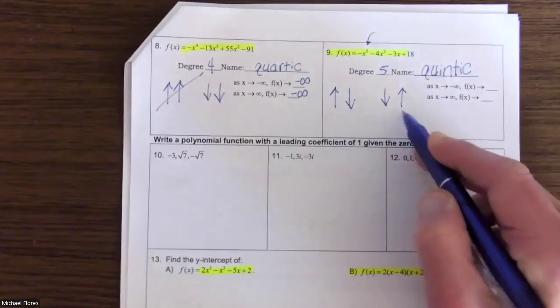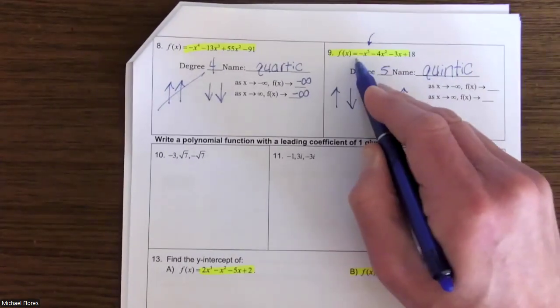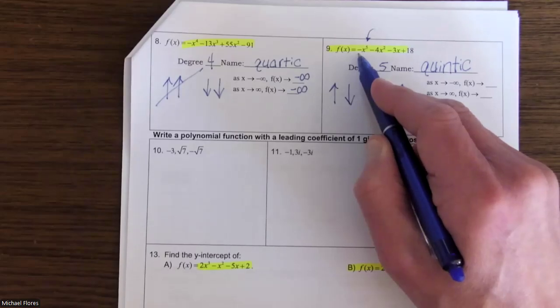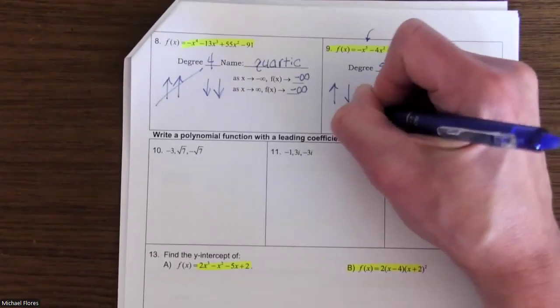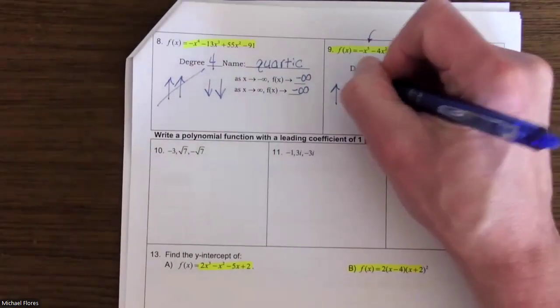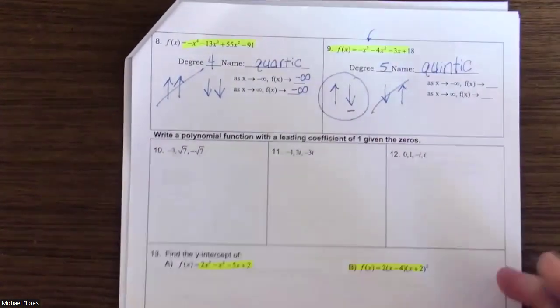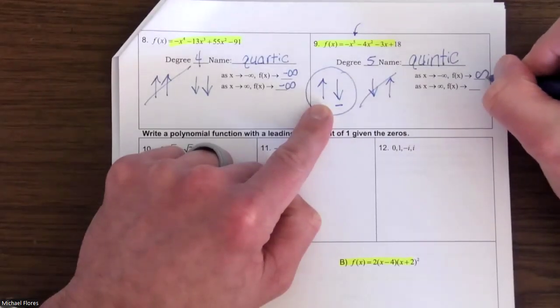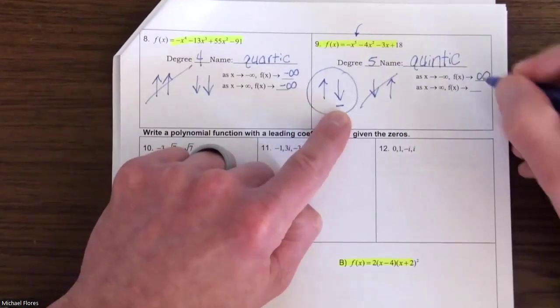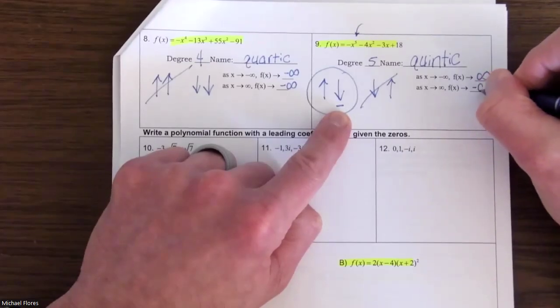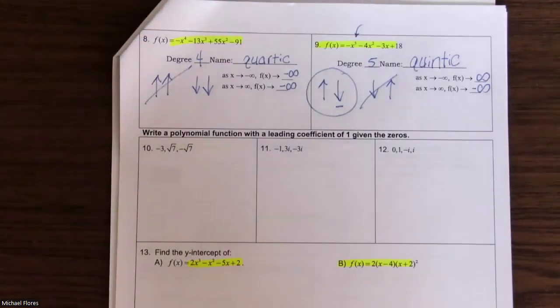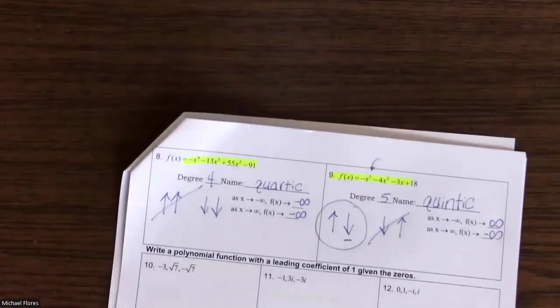It's either up, down, or down, up. The deciding factor is the leading coefficient, which is negative, meaning your last arrow has to be heading towards negative infinity. So now we have our winner. That arrow is pointed up, so in the first blank, do positive infinity. The last arrow is pointed down, so in the last blank, do negative infinity. Okay, we're going to now move on to example 13.